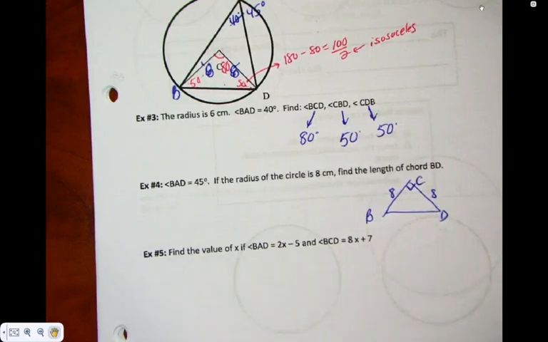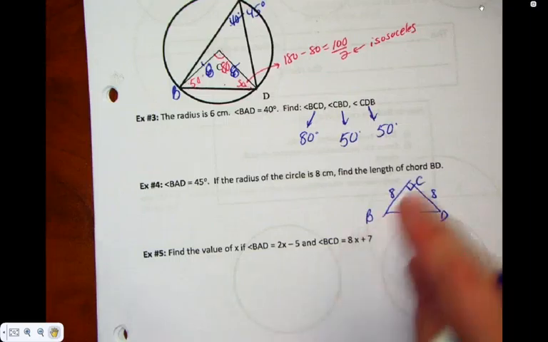How do we find it? It's a right angle triangle.